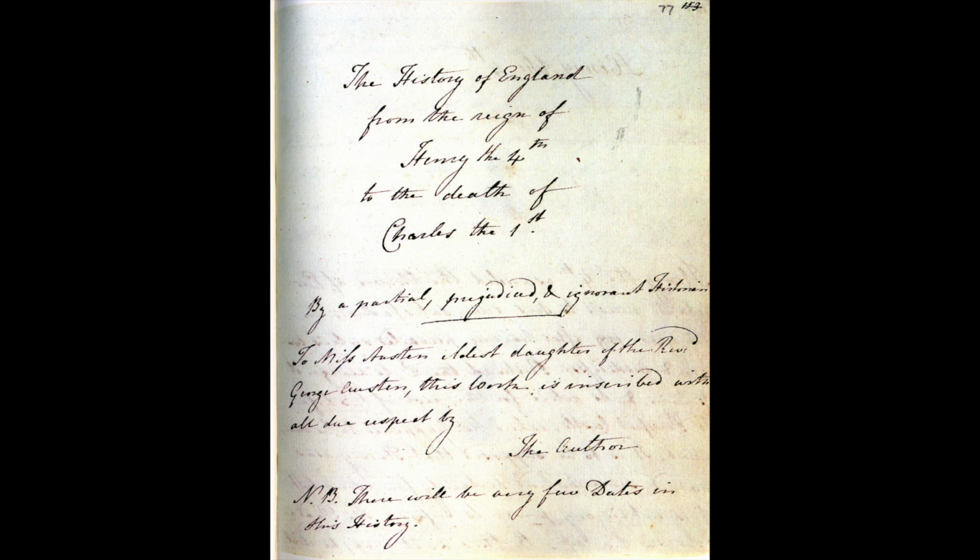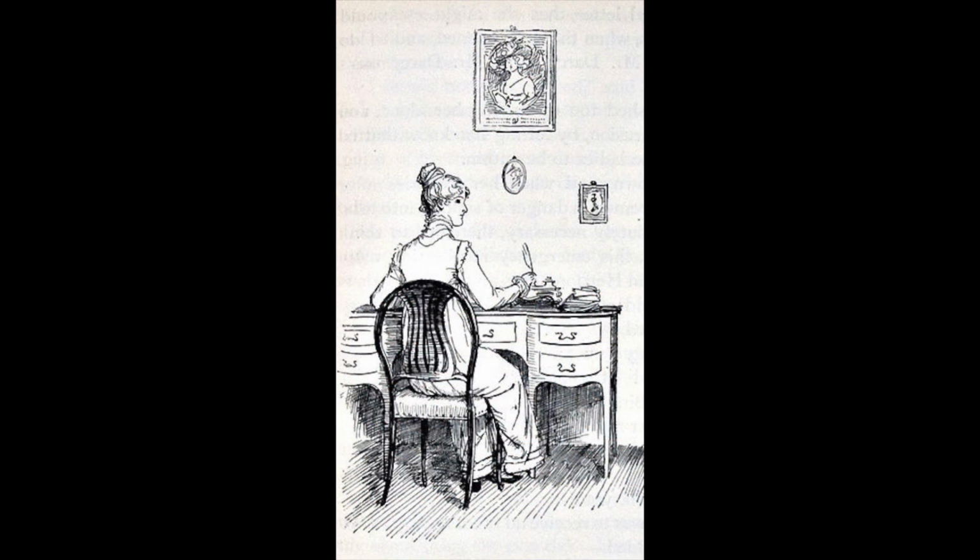Her father enjoyed First Impressions so much that he tried to get it published. And although his attempt failed, I think that having such a high level of enthusiasm and practical support from her father must have greatly encouraged the young Jane.